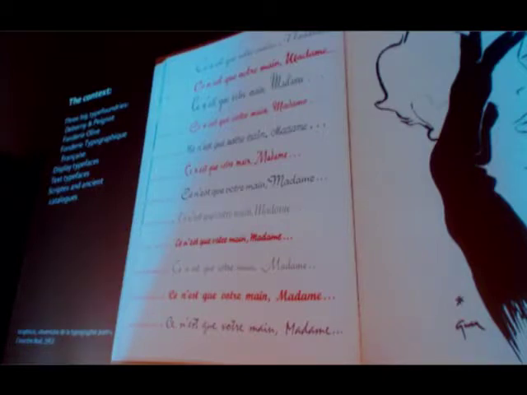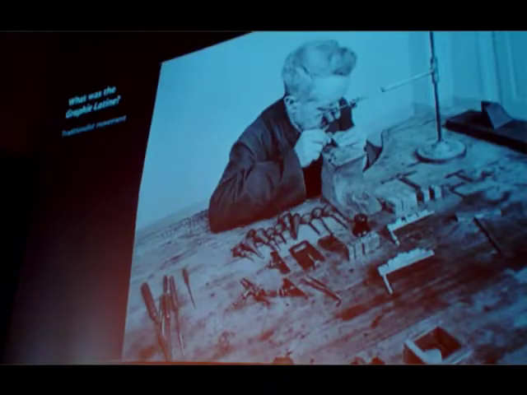But what exactly was the Graphie Latine? The Graphie Latine was a movement of a traditionalist nature within the French typography school of thought, a movement that was opposed to the avant-garde movements and modern design, which had its roots, in Vox's opinion, in the German Bauhaus.